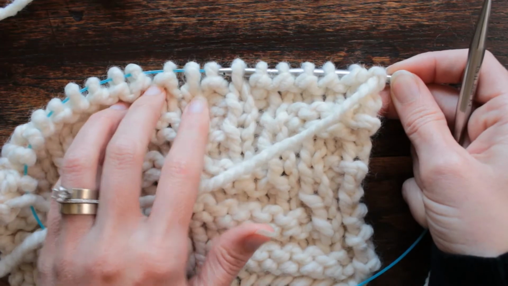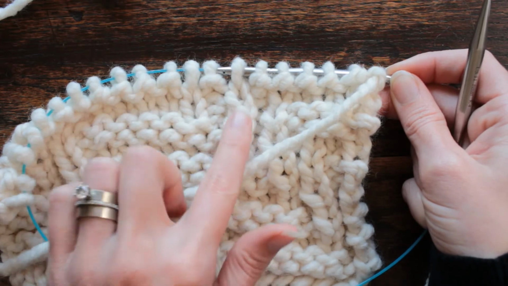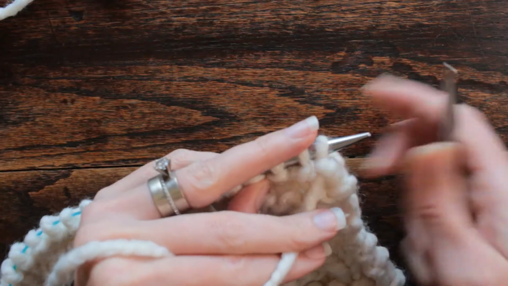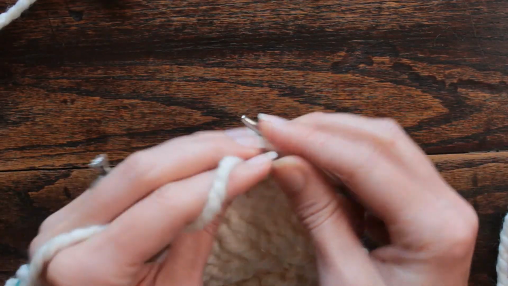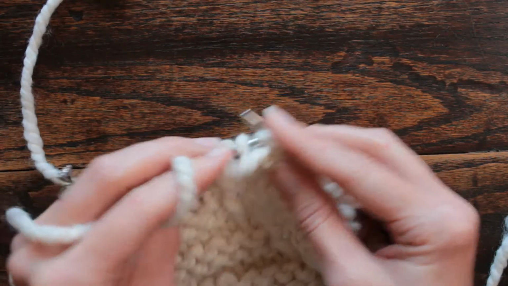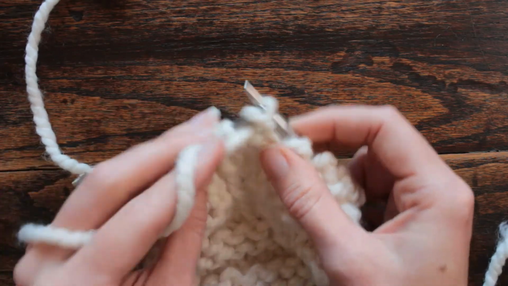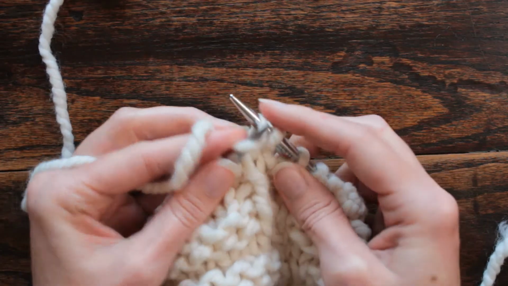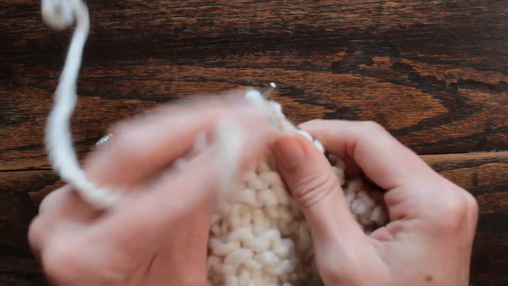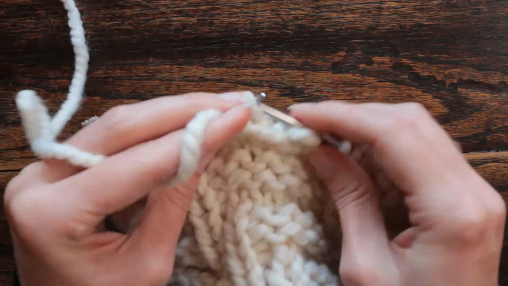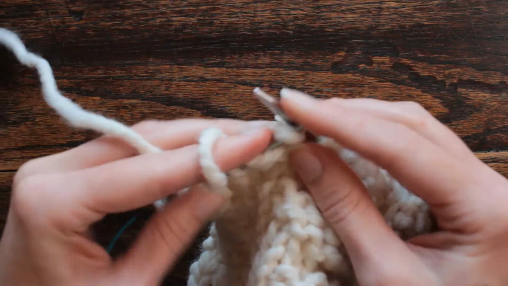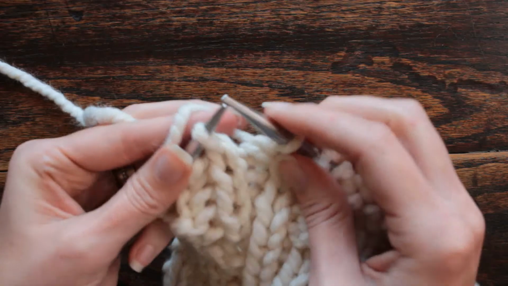So purl, knit, knit, purl, knit. And then those knit stitches follow purl stitches. So the purl is the bar. So wherever there's a bar, we're going to purl. Purl. Purl. And then we're going to knit. Purl, knit, purl. 2, 3, 4, 5, 6, 7, because you had 7 knit stitches on the back side.